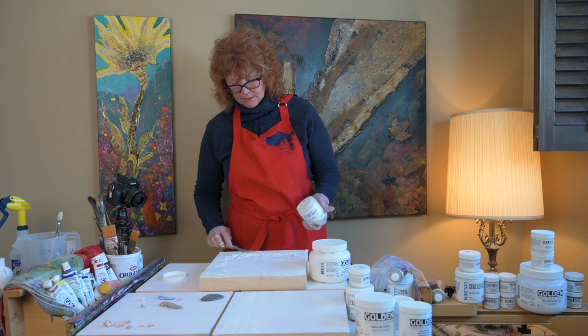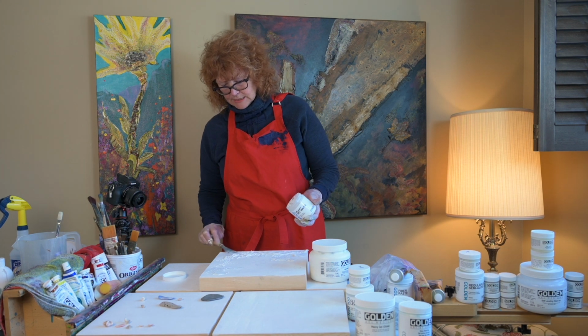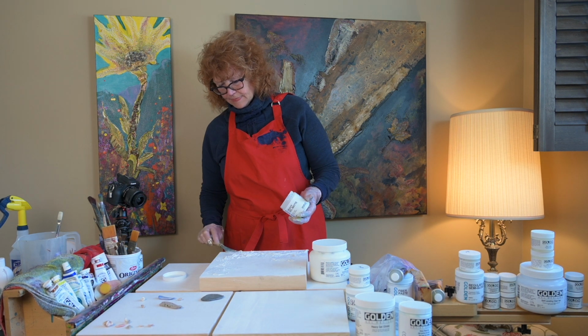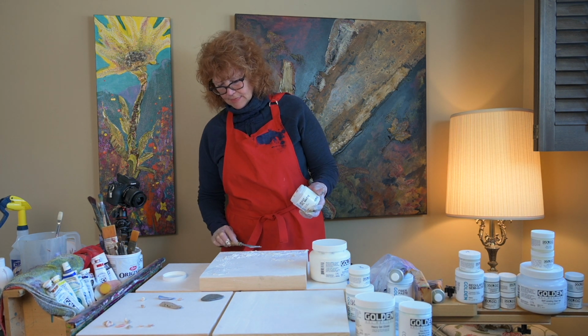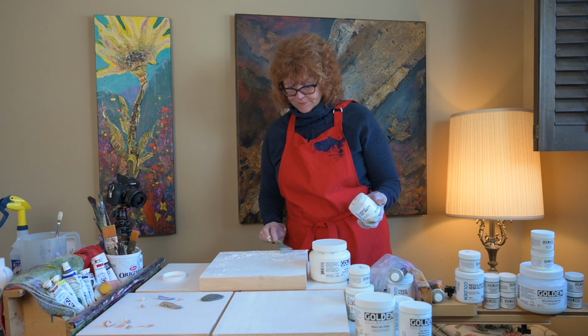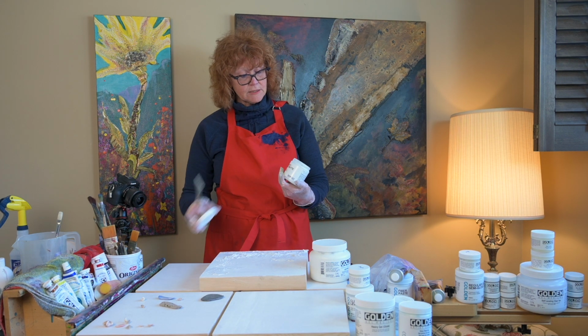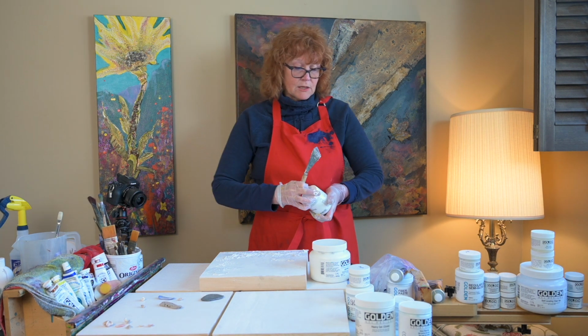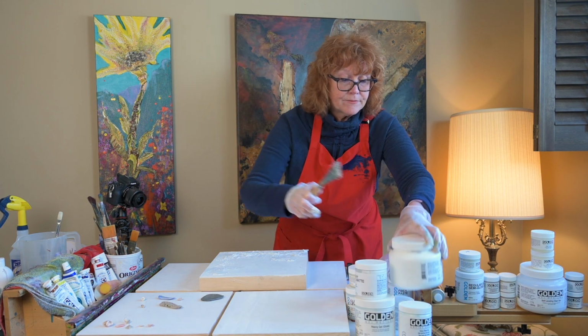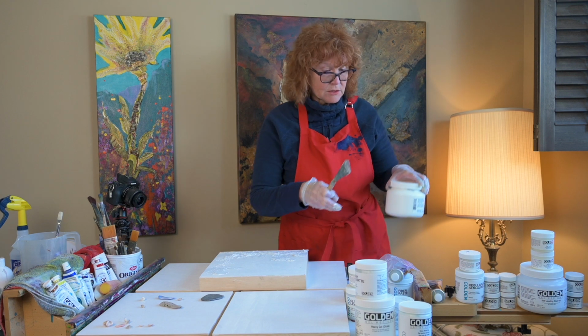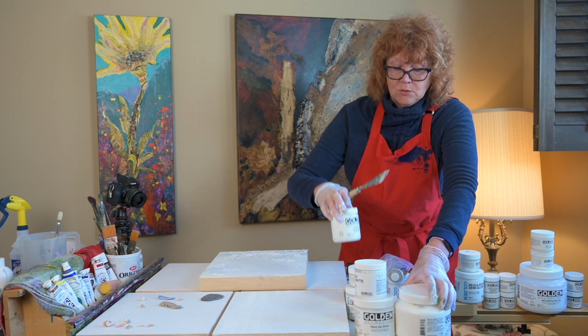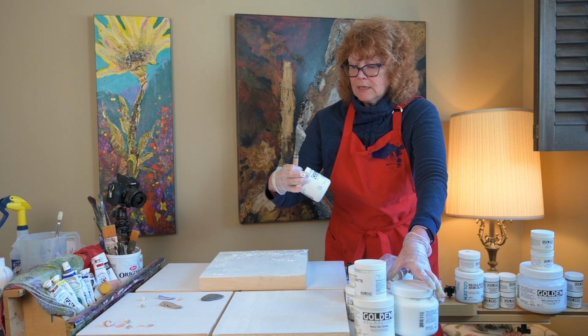And I'm gonna leave a little bit on the bottom. So that was heavy gel. So I'm going to add to that, just not enough room on my table here. Ooh, this is going to be cool.